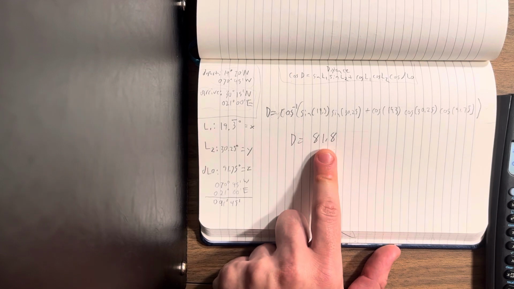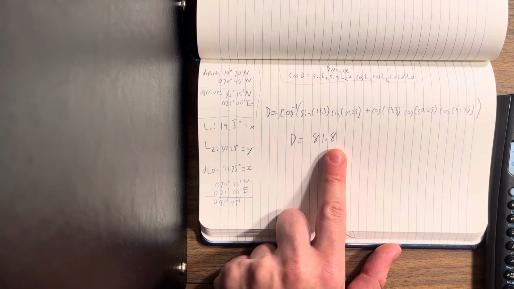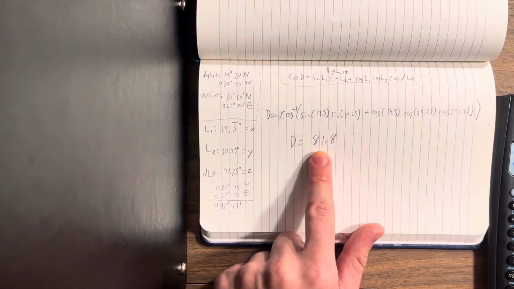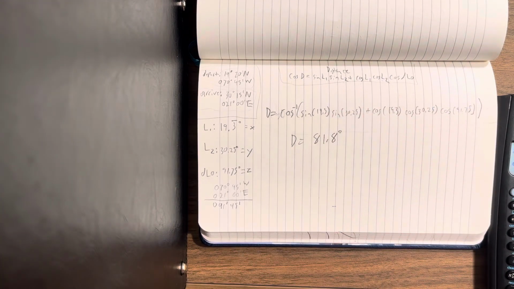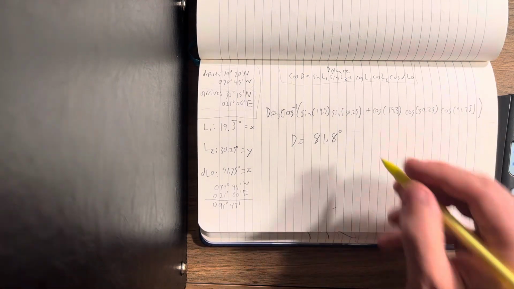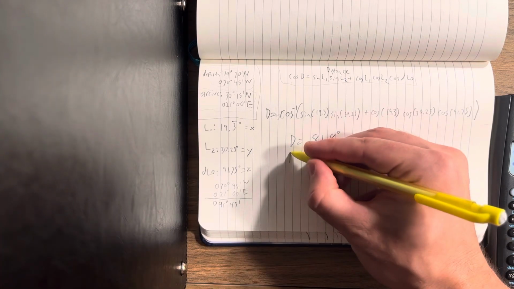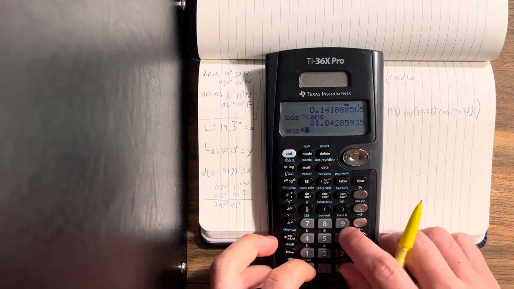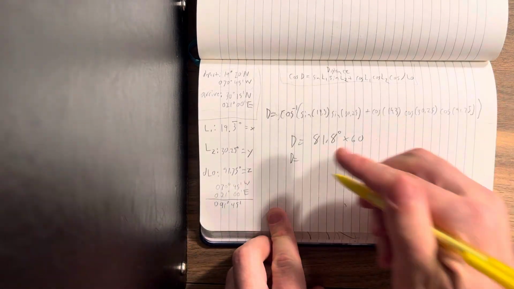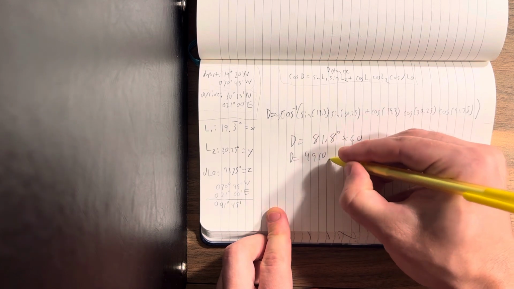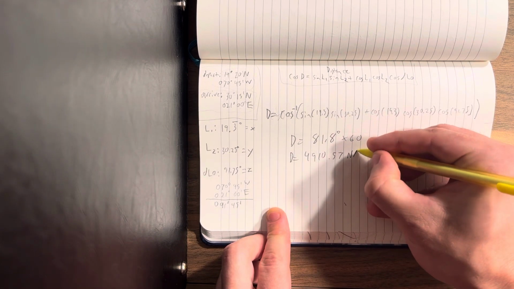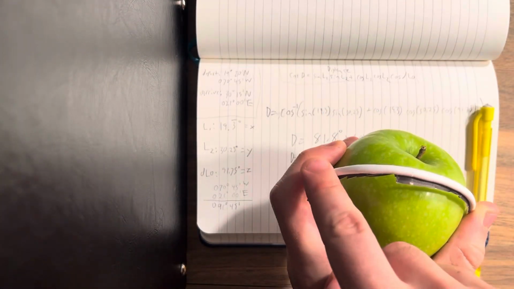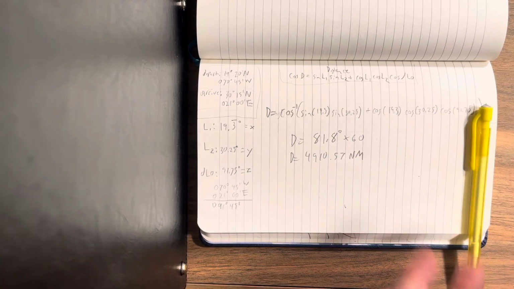What is this? It's not miles. That wouldn't make any sense. Think about how far we're going. We're going from the Caribbean to Africa. This is written in degrees. This is 81.8 degrees of difference. We have to convert that because this is not useful to us. So we do times 60, and our distance is equal to 4,910.57 nautical miles. That is the total distance it will take to sail from our starting point to our ending point following the Great Circle sailing.